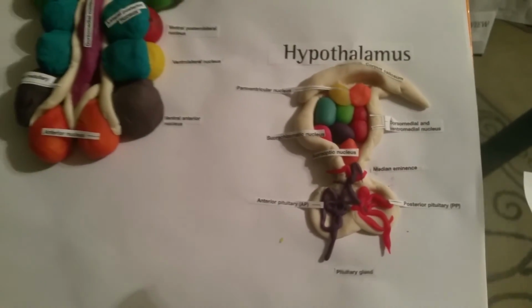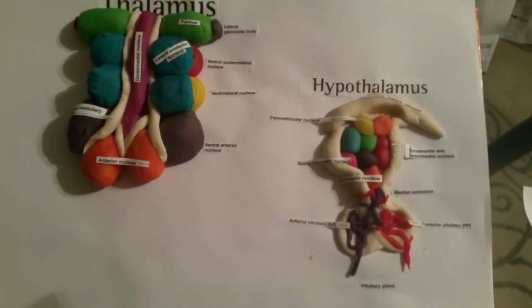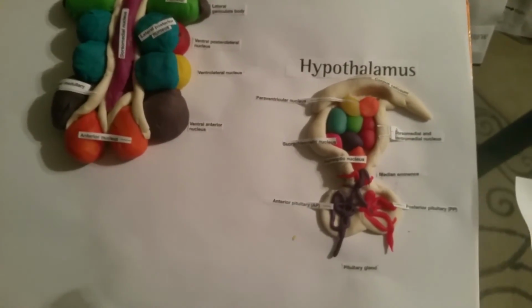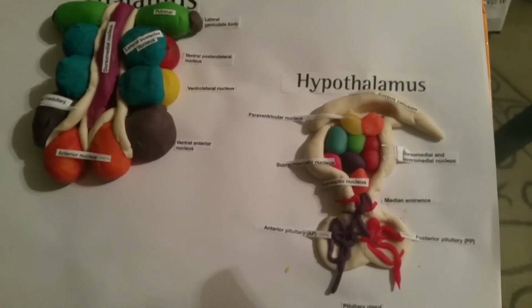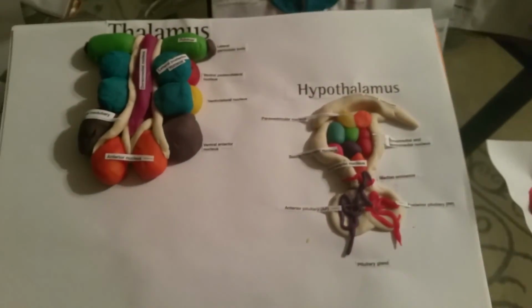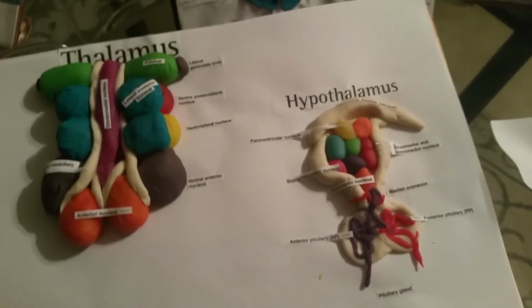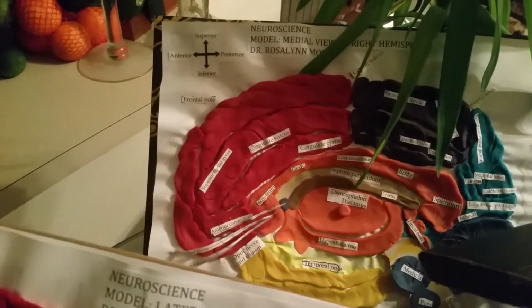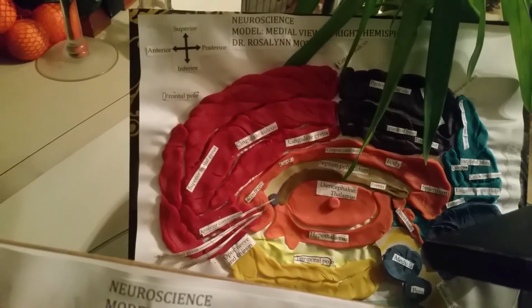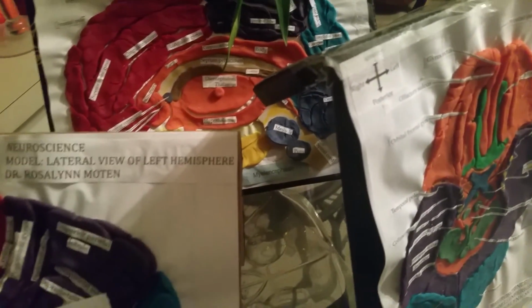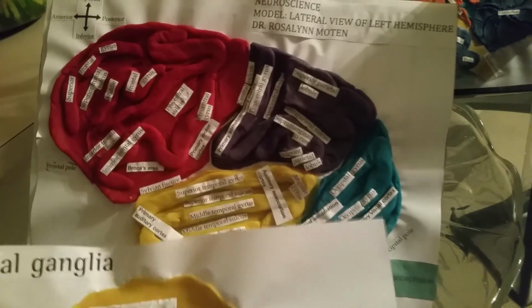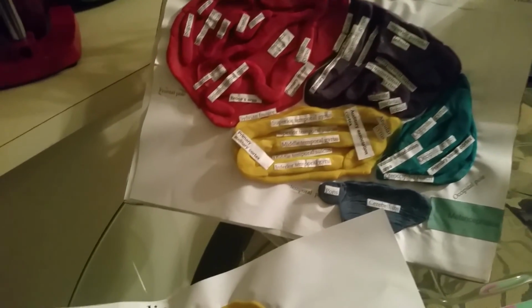So that is the thalamus and the hypothalamus, and the pituitary gland. And that concludes my clay models of the brain, where we started with the medial view and then a lateral view of the left hemisphere. It dried up on me.